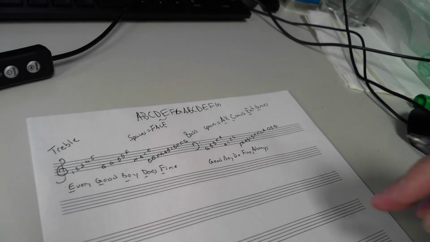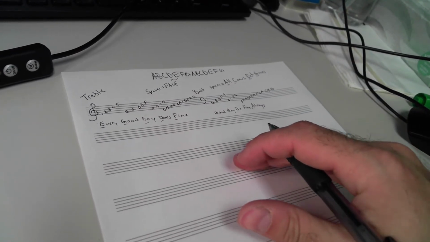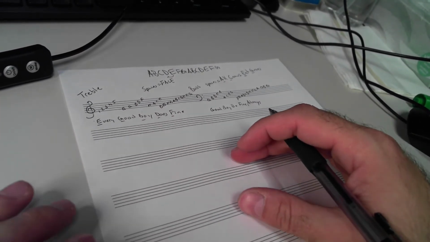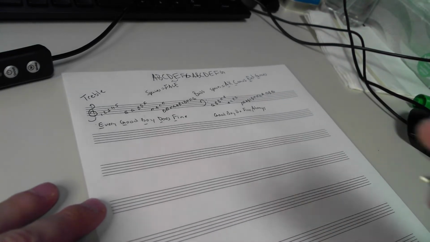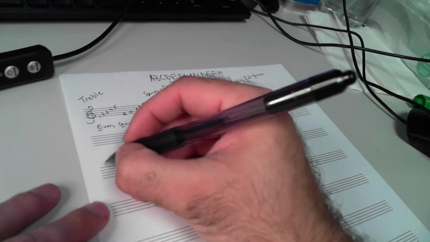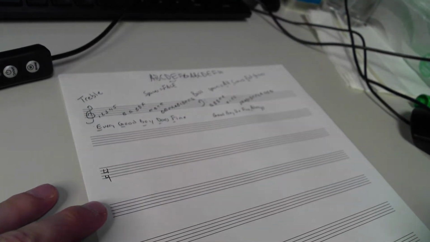Cool. So I'm going to turn the page over and talk about some of our rhythm things we've been talking about. Now these rhythms, we can just go ahead and do it here. We've been talking generically about the rhythms that are in 4/4 time. So I'm going to go ahead and write at the beginning of this line a 4/4 time signature. We're going to need to remember how to count them.